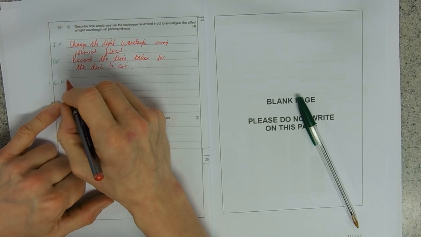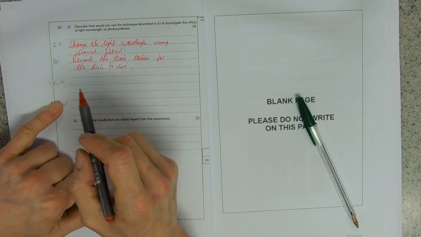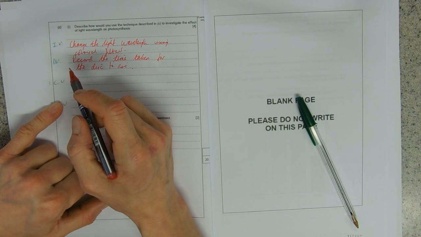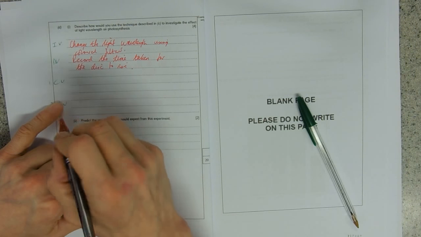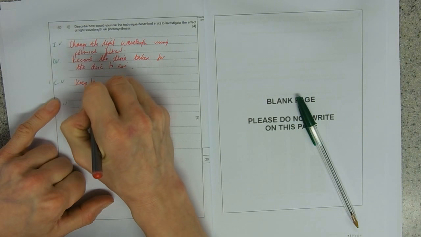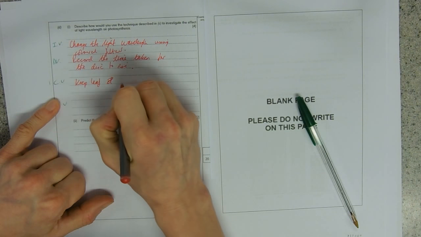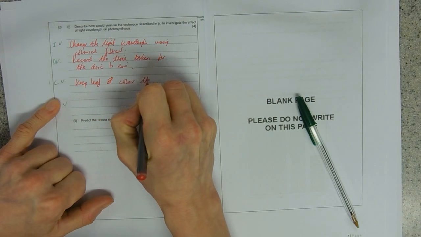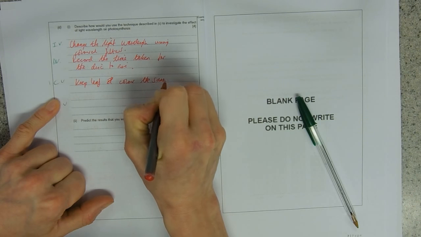And first controlled variable, well, what did we change last time? We changed the leaf colour, so I'm going to have that as my first control variable. I'm going to keep the leaf colour the same, or use the same leaf.